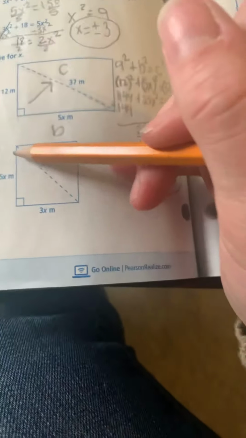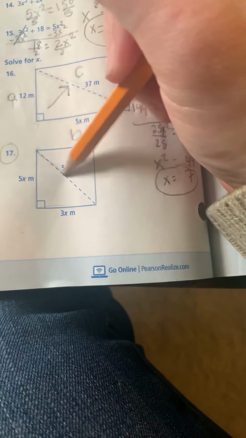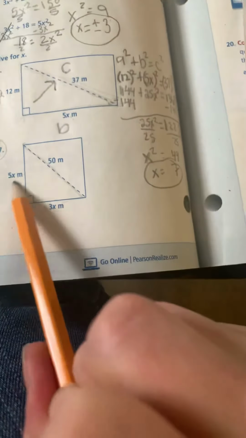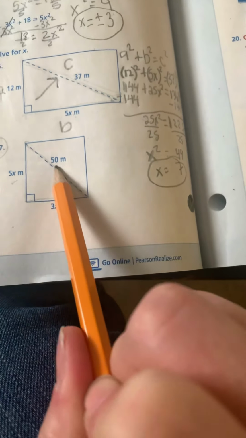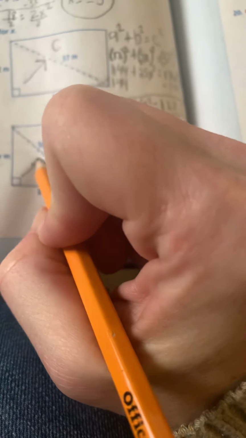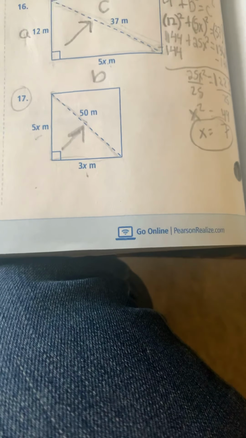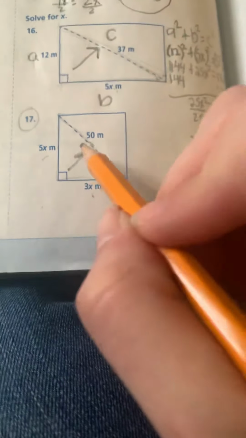But just in case you missed it, we have a right triangle here. This is 5x, this is 3x, this is 50. We know with right triangles, the longest side is across from the right angle. You should have learned this in 7th grade or when you were doing pre-algebra.